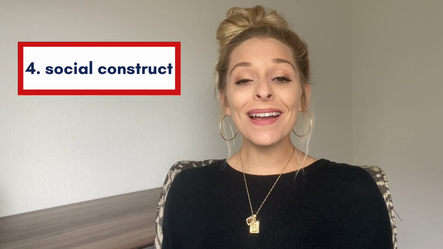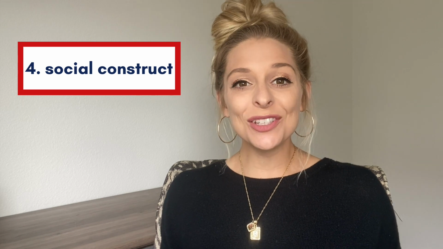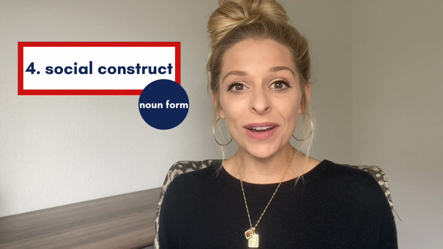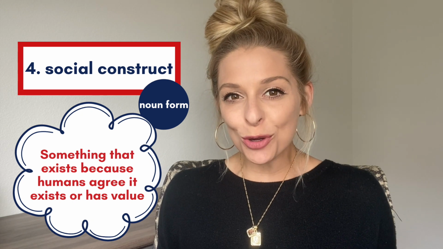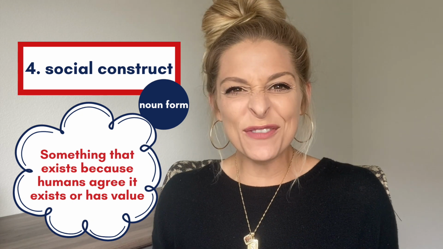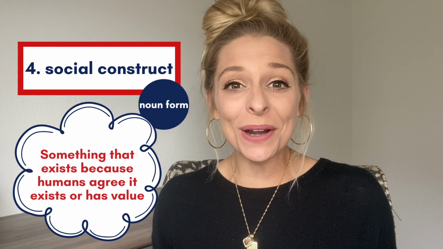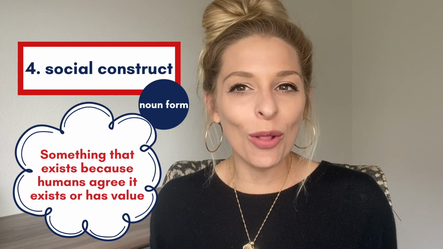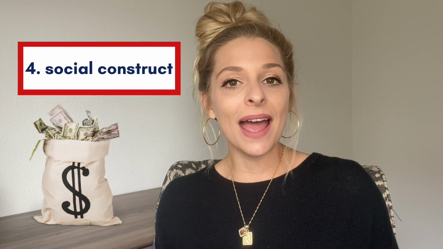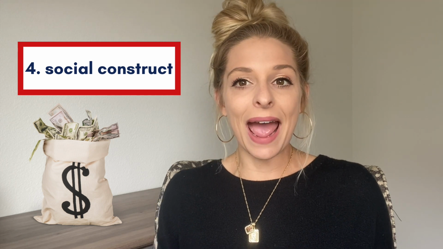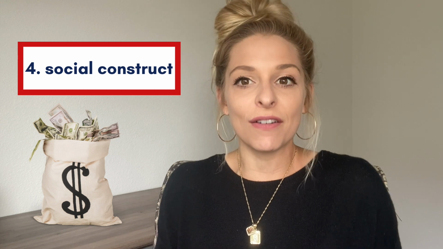And number 4, a social construct. A social construct is a noun, and this is something that exists because all humans agree it exists. This is a very abstract word, but you will hear it a lot in college. I heard this word all the time, but some examples include money. We all agree that money has value, but we kind of invented that. Money doesn't have a value, we just all give it a value. So that is a social construct.